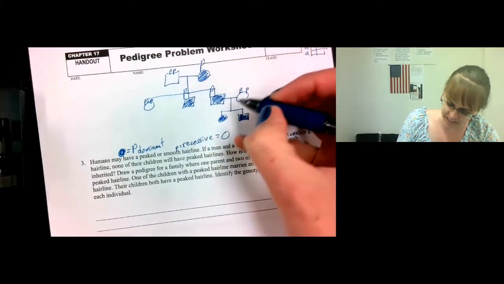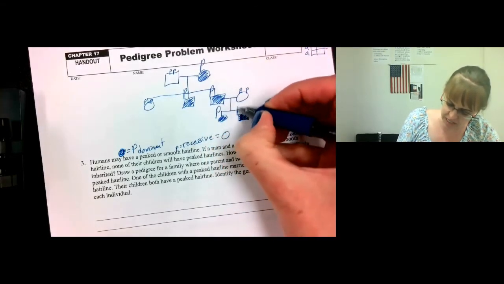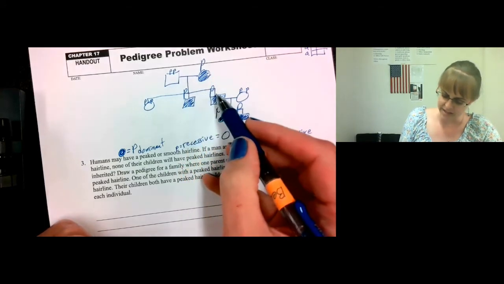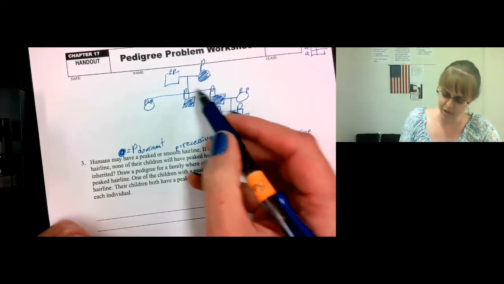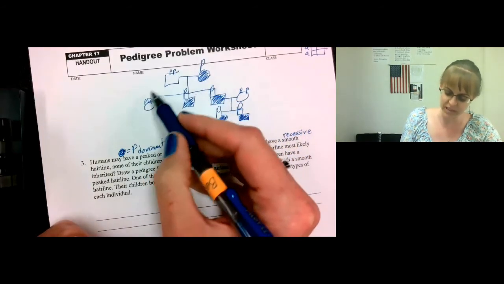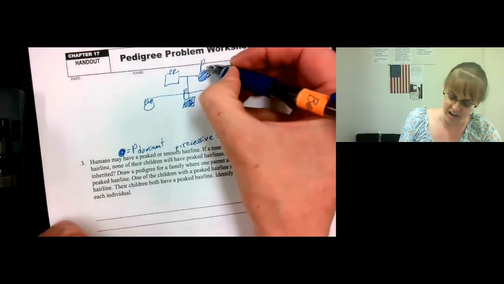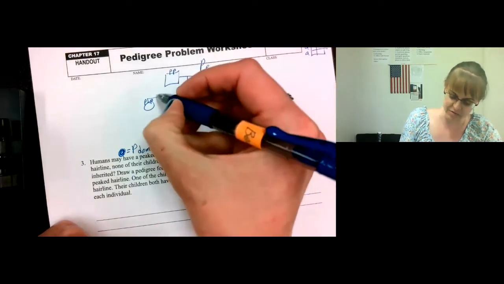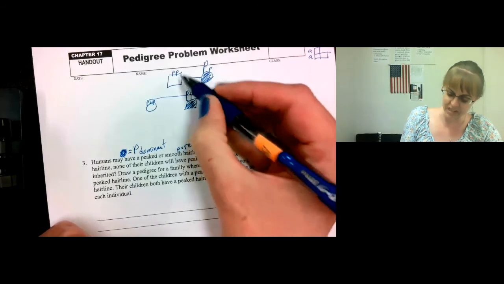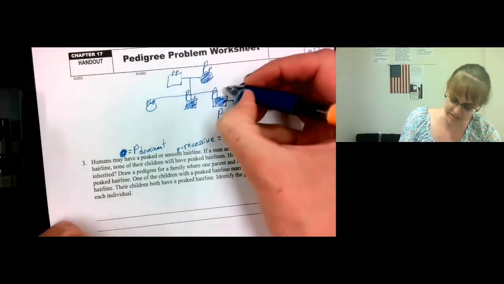I'm exaggerating it because it's hard to tell with the letter P. Now, this family had 2 children with a capital P and 1 with all lowercase. So they got 1 lowercase from this parent. The other lowercase had to come from this parent. Then, if this parent gave a capital letter, this parent gave a lowercase letter.